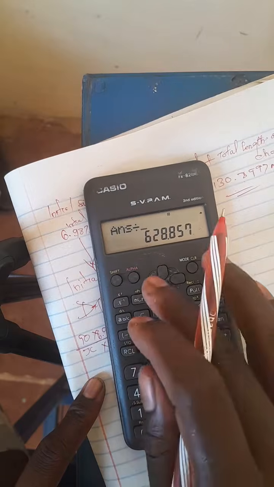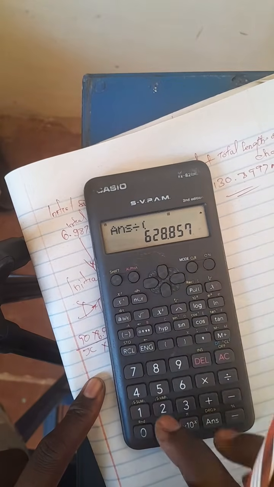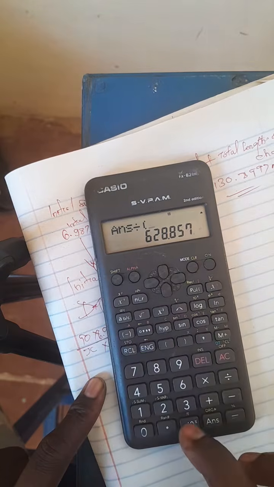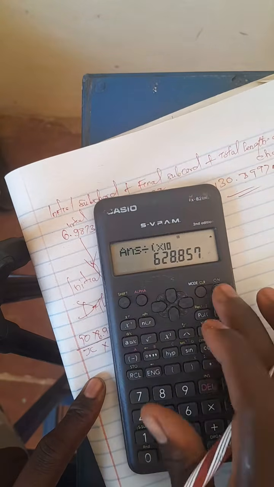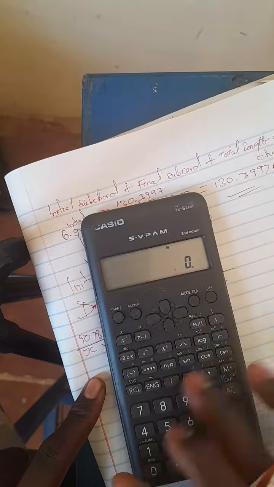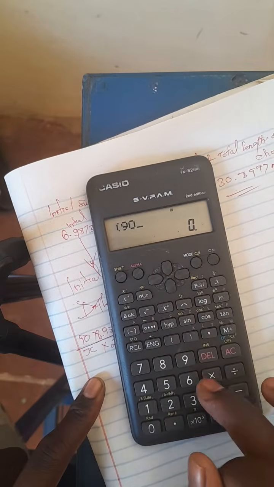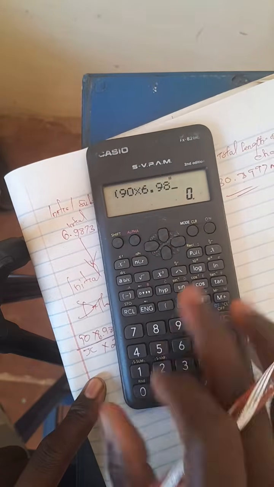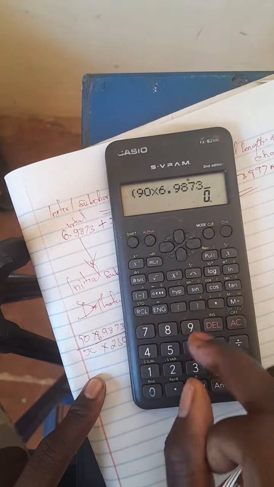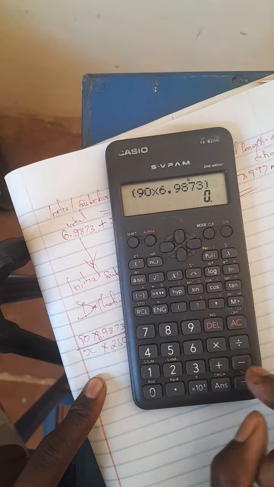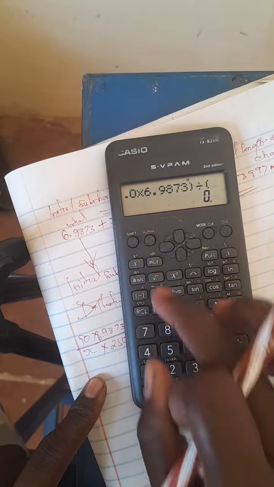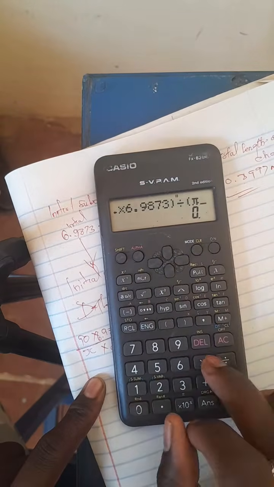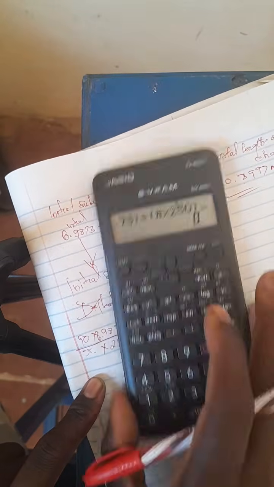Divided by pi. Let me put it all: open bracket 90 times 6.9873 close bracket, divided by open bracket pi times the radius 250 close bracket.